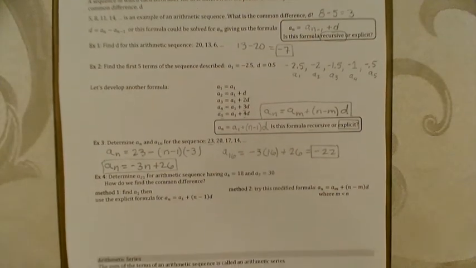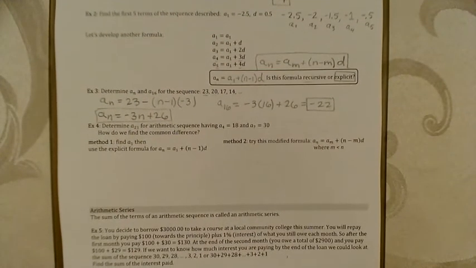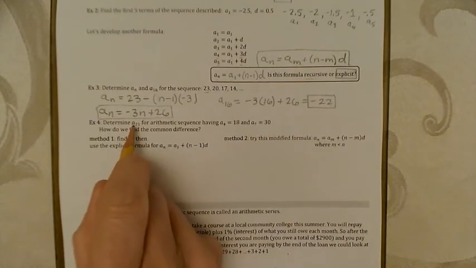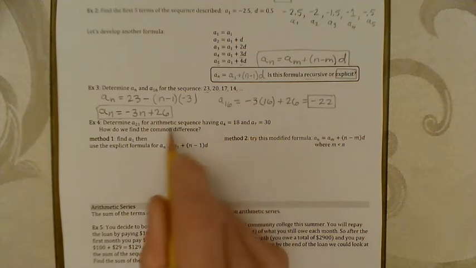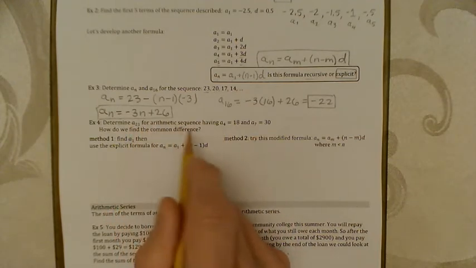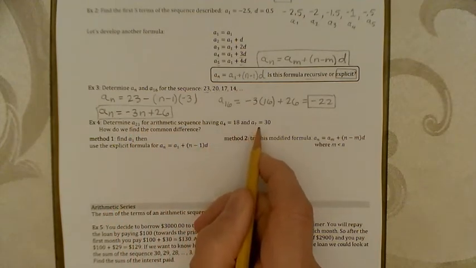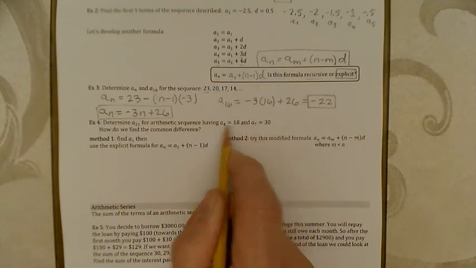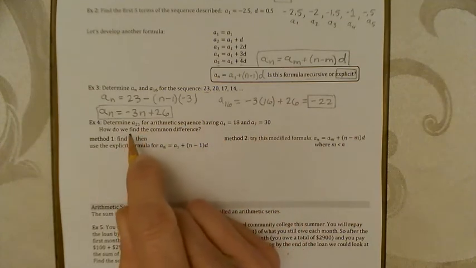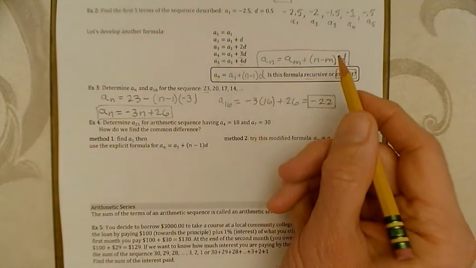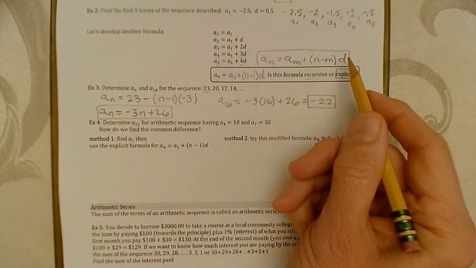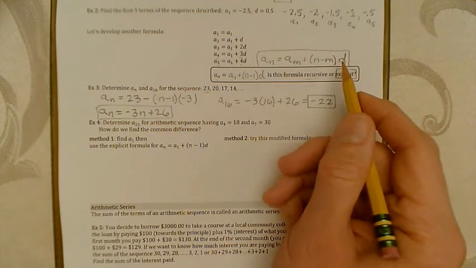Okay, so in the next example, example 4, they're asking us to find the 21st term. They did not give us the first term. They did not give us the 20th term. They gave us the 4th term and the 7th term. They also, notice, did not give us the common difference. So how can we find the common difference? We can really use this alternative formula up here, comes in handy here to find the common difference.